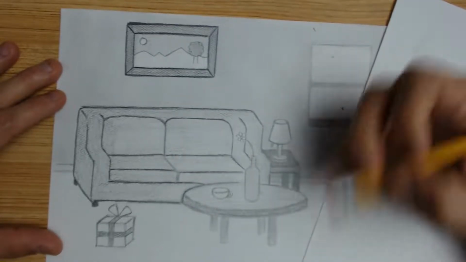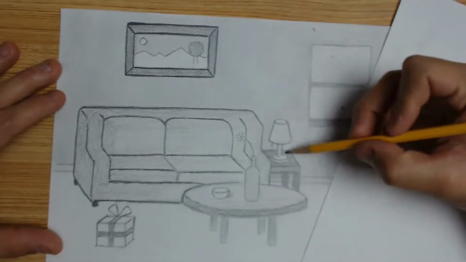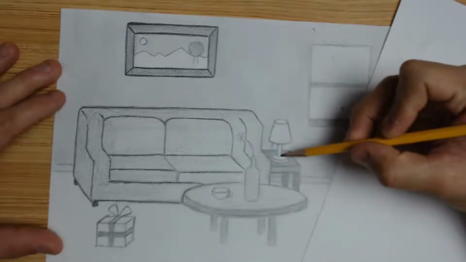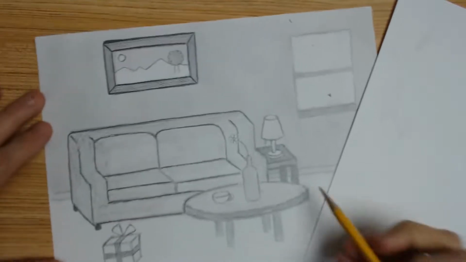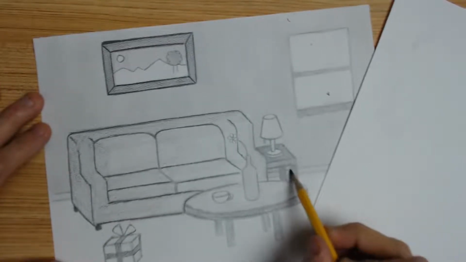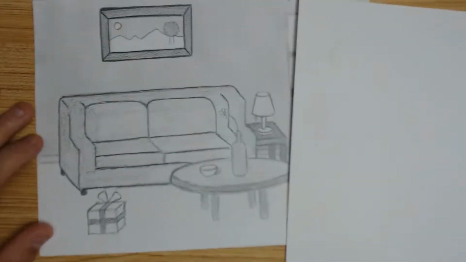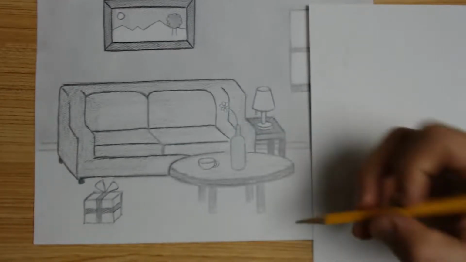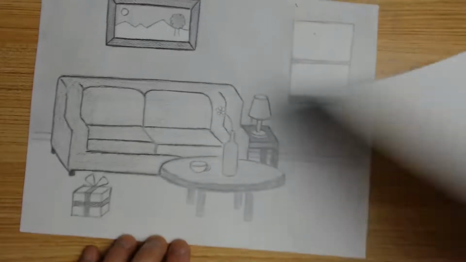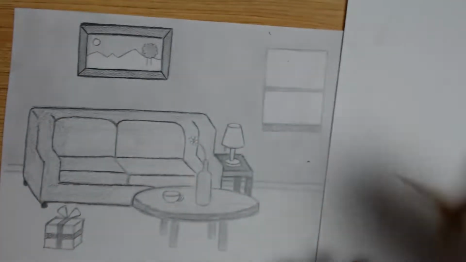You know, you see. I'm going to leave the objects a little bit alone. I'm going to do the table here a little bit and we'll be done. Oh, and the window. Sorry. Let's do the window.